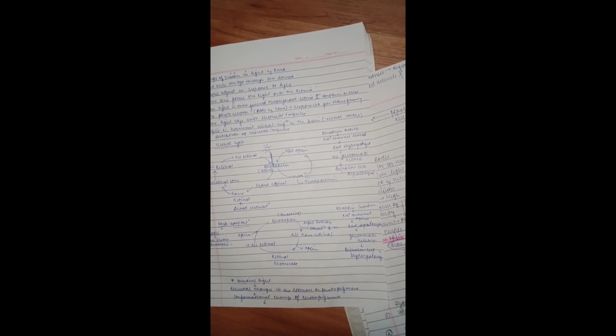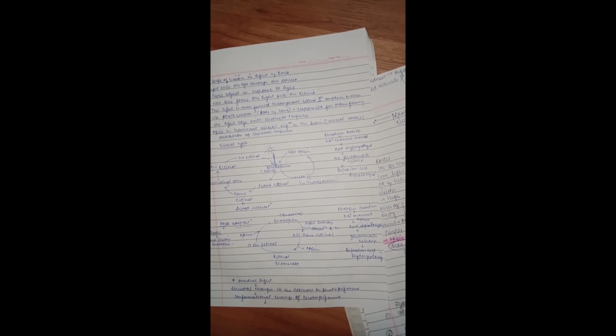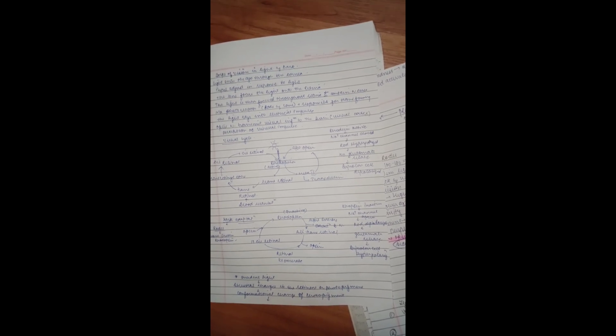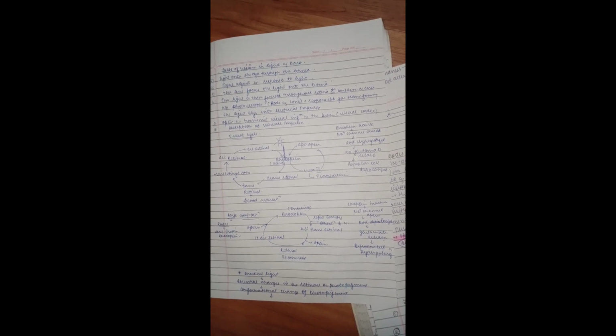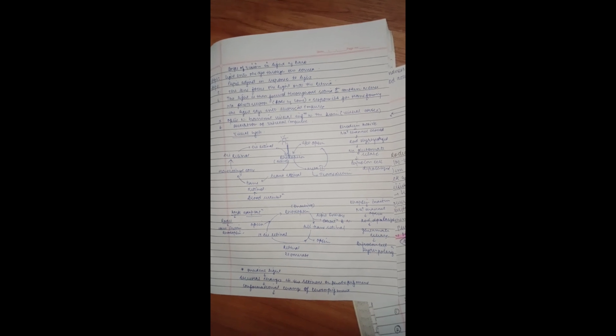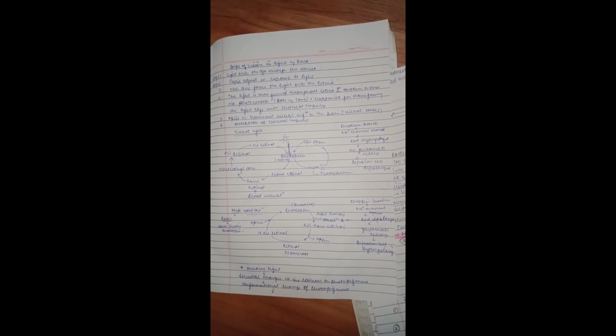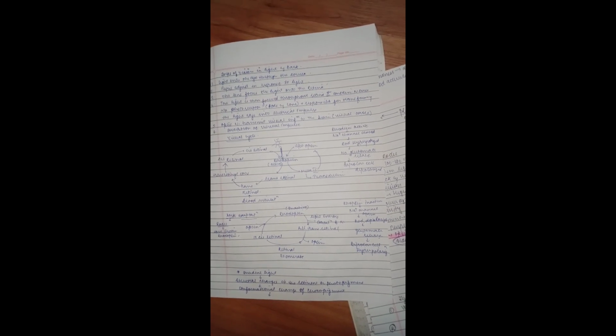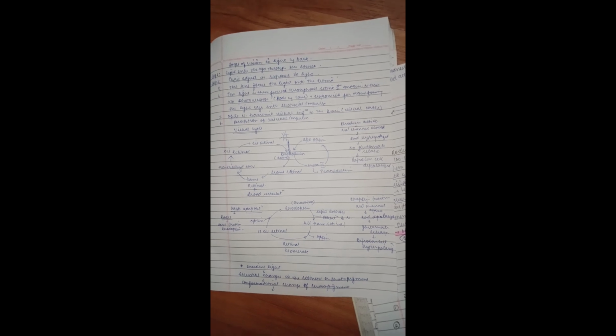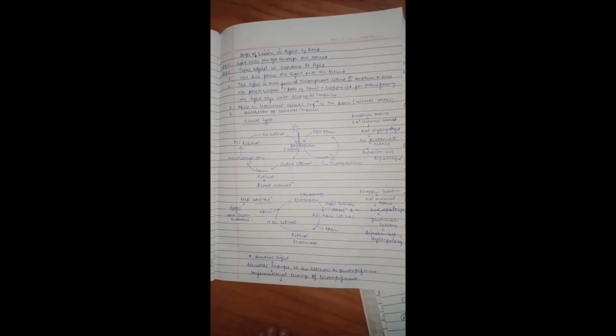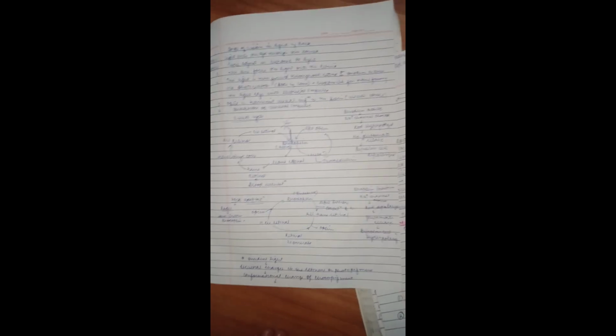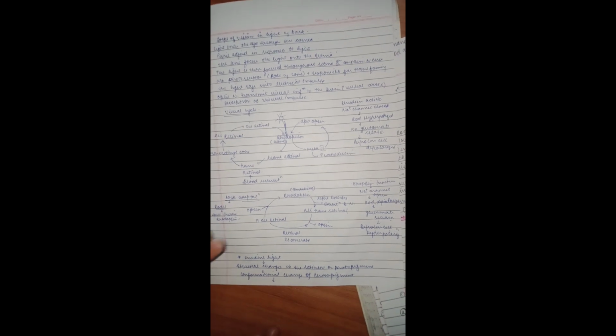Trans retinal will activate and the release of the opsin protein will occur. This will cause retinal isomerase, and 11-cis retinal will form, and addition of the opsin protein will again form the rhodopsin protein. So let's understand this more accurately.